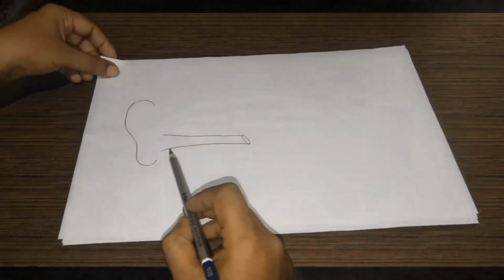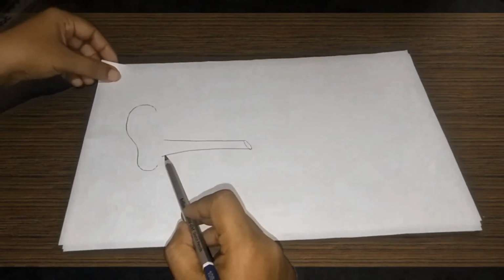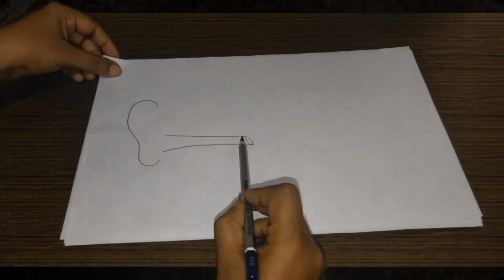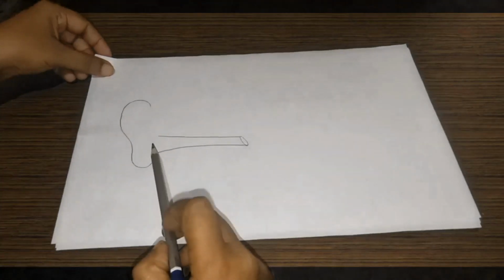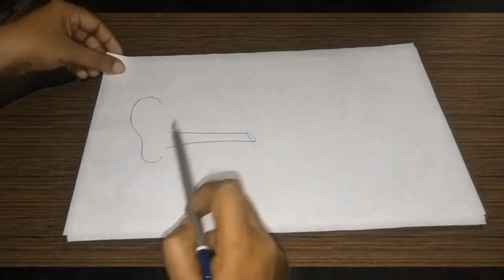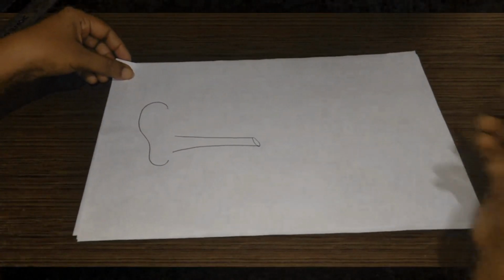So what is the feature of this line? It should be parallel. The lower one should be longer than the upper one, and here also it should be broader. That you have to keep in your mind.